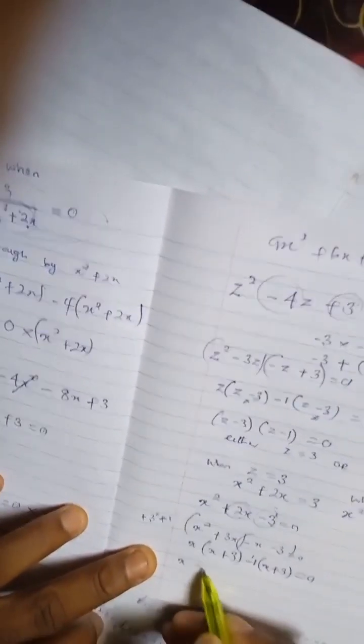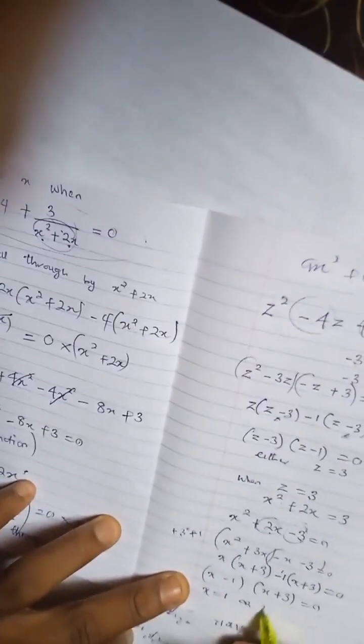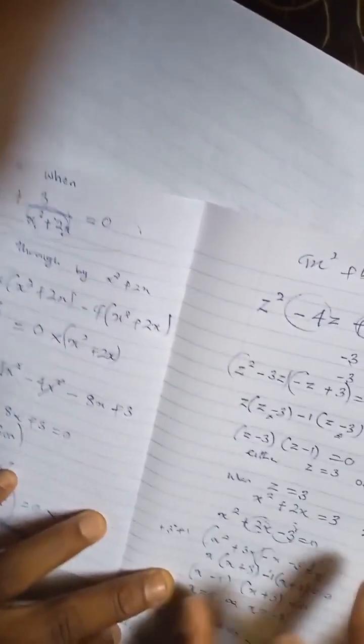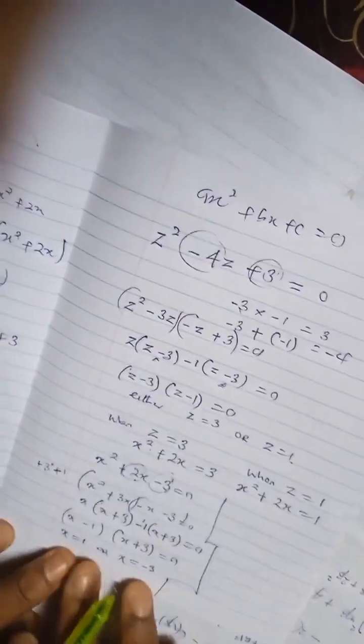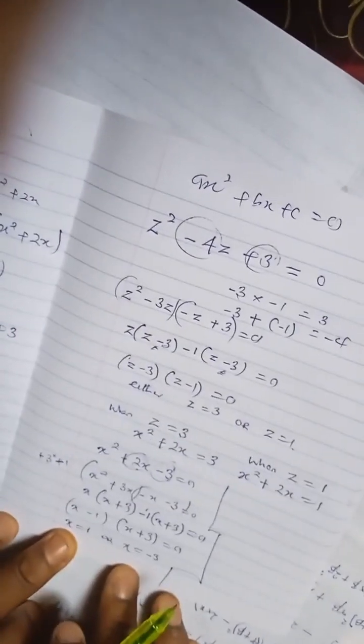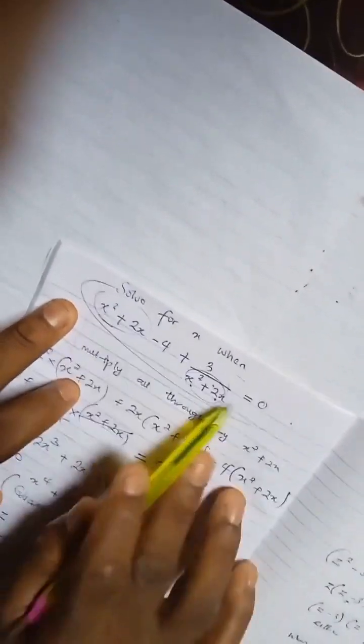My factors are x minus 1 and x plus 3 equal to 0. So it's either x is equal to 1 or x is equal to minus 3. This one is very straightforward. So we have gotten the first two roots or solutions of x. Remember, this was the initial question.